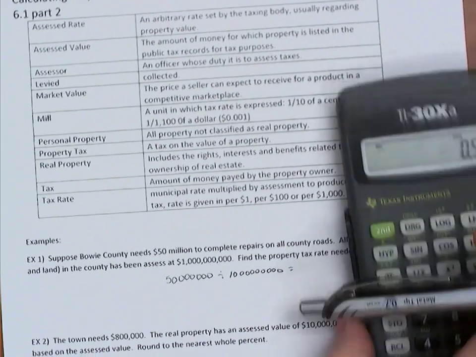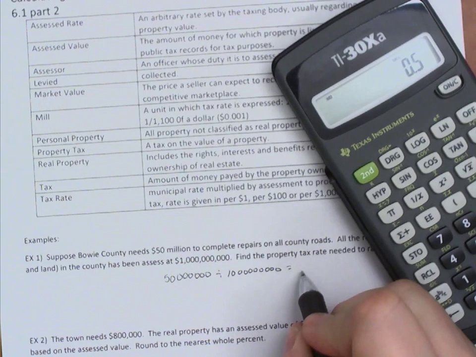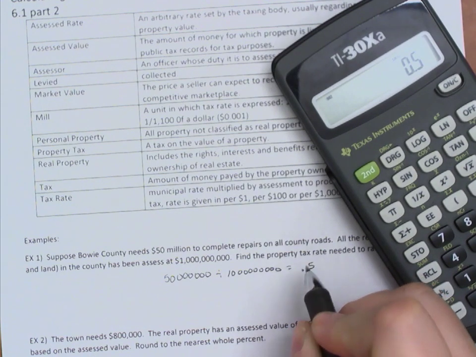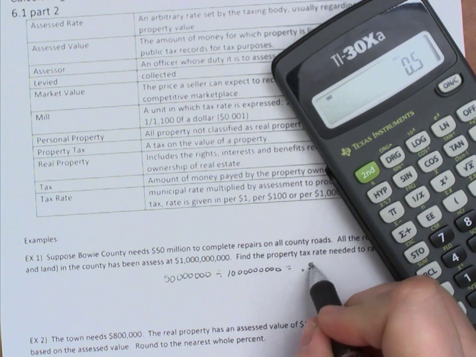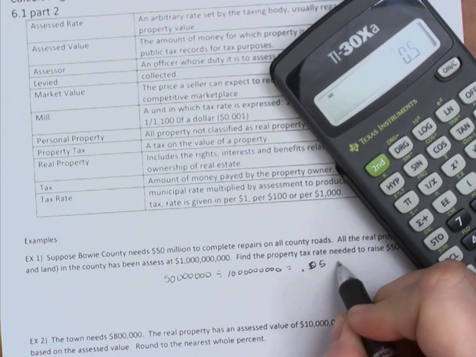And that's going to tell me that it's 5%. So I just plug that into my calculator. This is going to give me 0.5, which is going to give me 5%.